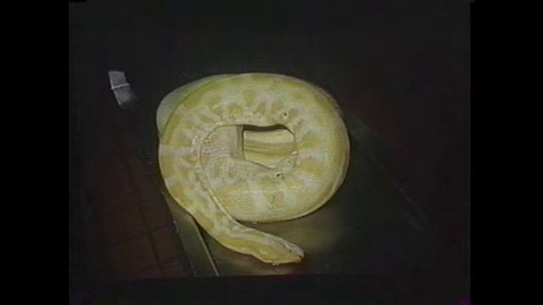And here is a variant known as Burmese amelanocytic python. It has very little pigmentation and almost looks like an albino, but isn't.